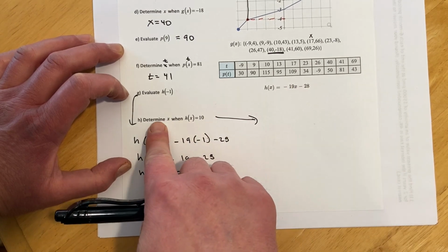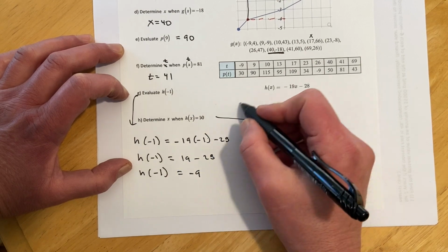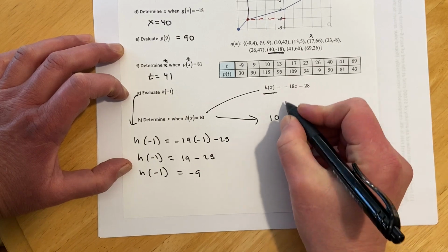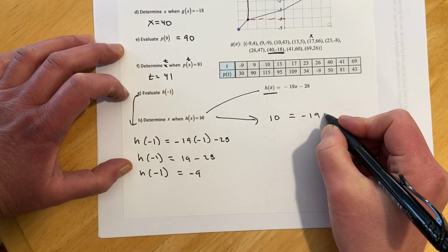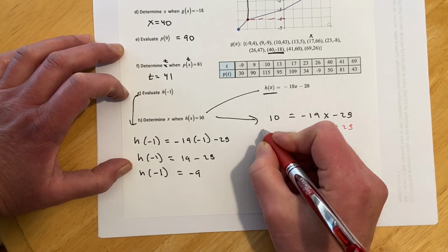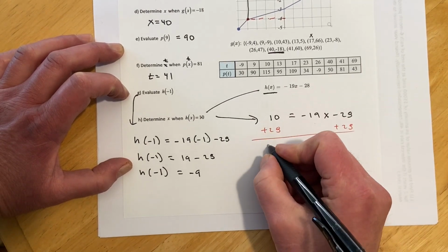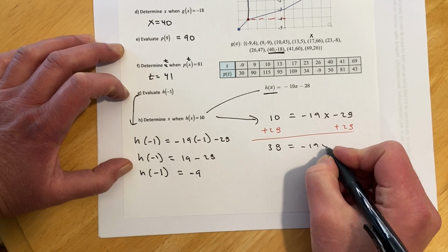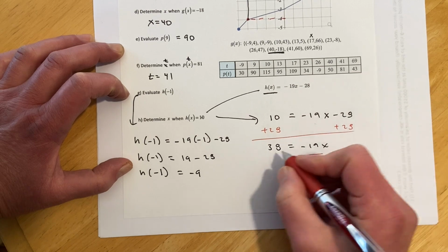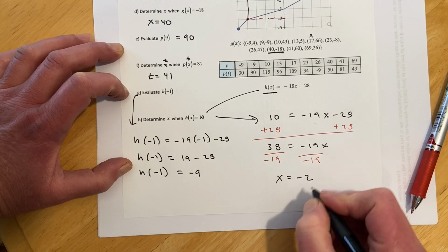And then this one is determine x when h of x equals 10. So now we're solving for x when h of x equals 10. We're literally putting the 10 in right there, because h of x is 10. So now I can write 10 equals -19x minus 28. To solve here, we would add the 28 to both sides. We do add or subtract first, multiply or divide second. That's going to make 38 equals -19x. Then we'll divide out that -19 to make this a 1, and we should end up at x equals -2.